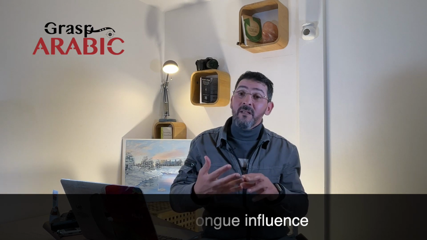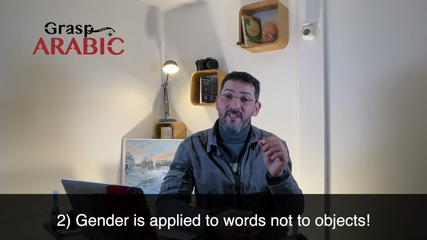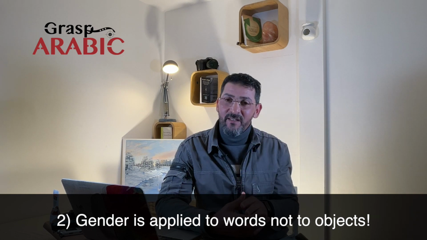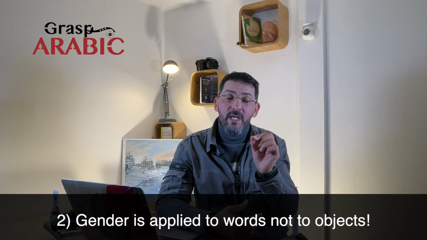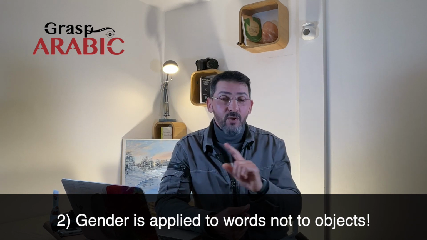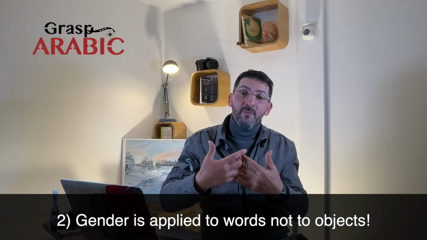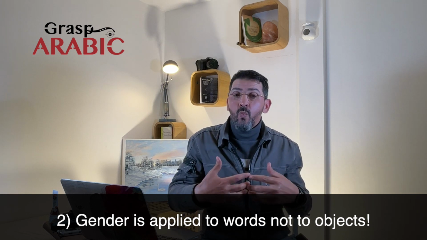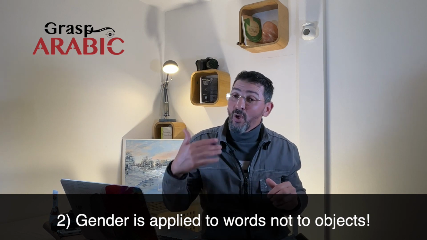Number 2, and this is really important: when we say that ash-shamsu, the sun, is feminine in Arabic, we're not saying the sun is feminine. We're saying the word the sun is feminine. There is a difference between applying gender to the noun and applying gender to the object. We don't apply gender to the object. The object is an object. When we say الشمس is feminine in Arabic, and in French it is masculine, we apply this gender to the noun, to the word, not to the object itself.